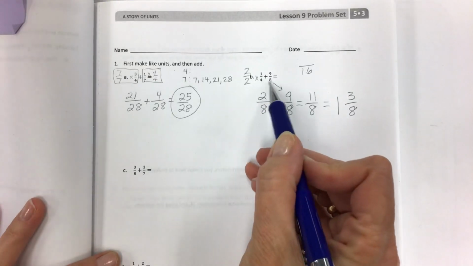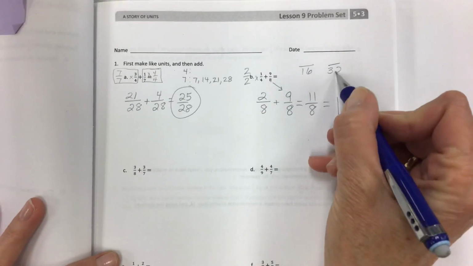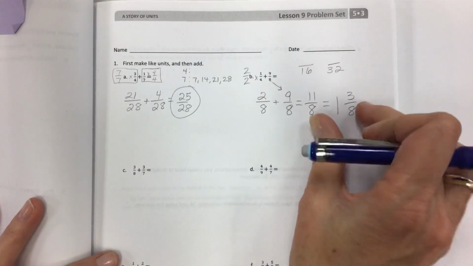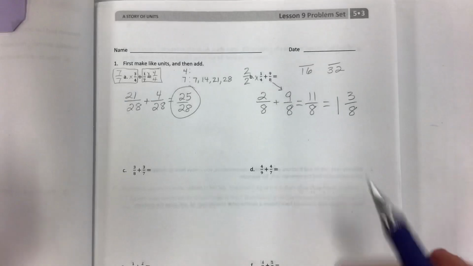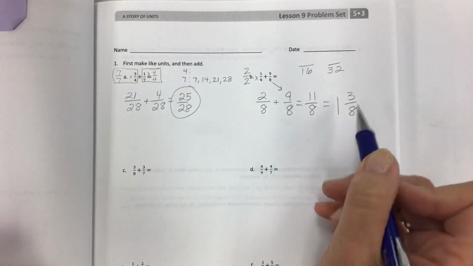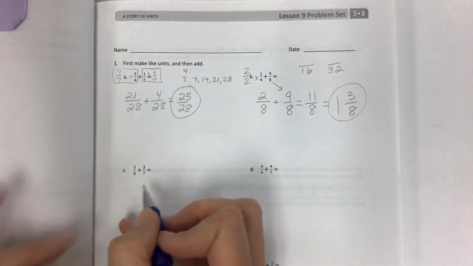What if you use 30 seconds? Can you use 30 seconds? Sure, but you're going to have to simplify when you're done because those answers will not give you this in simplest form. This is simplest form.